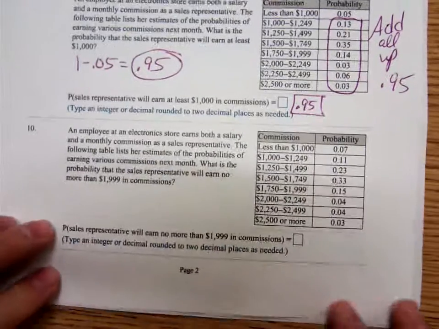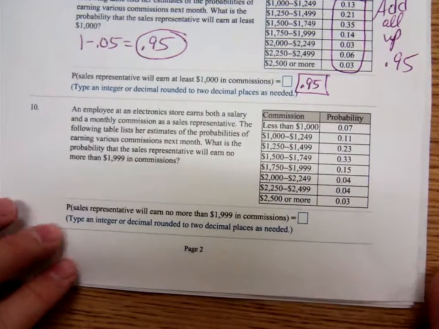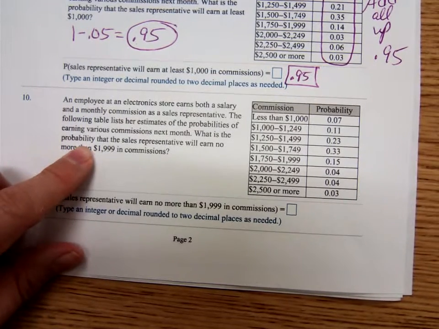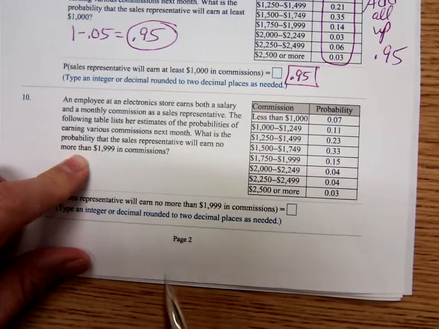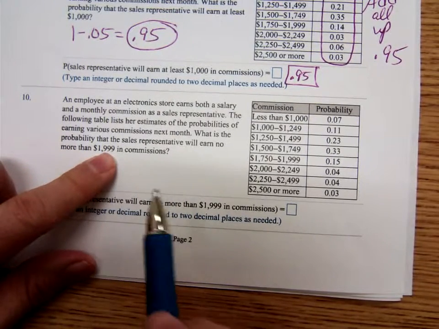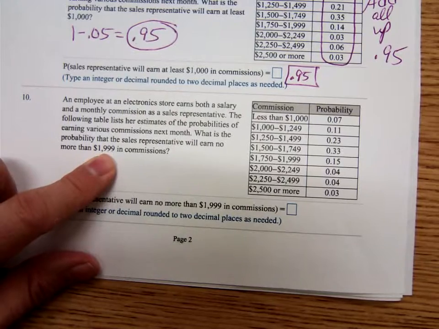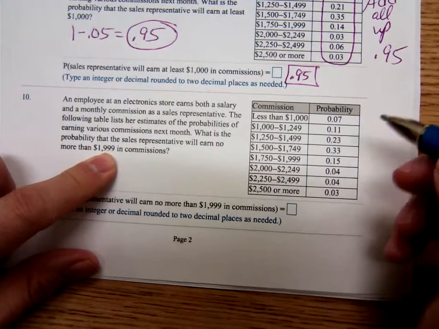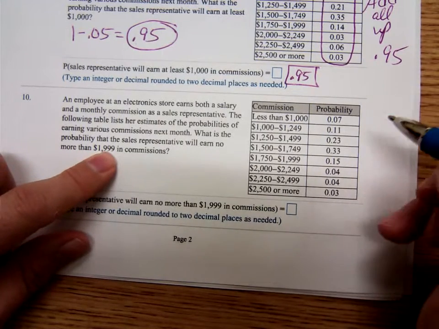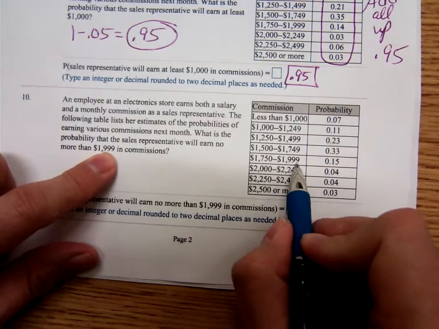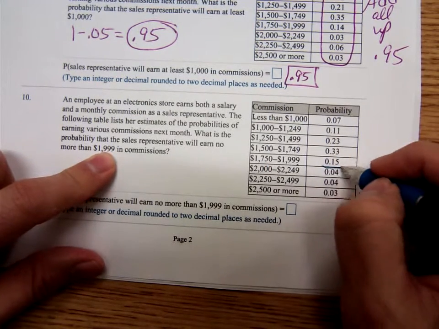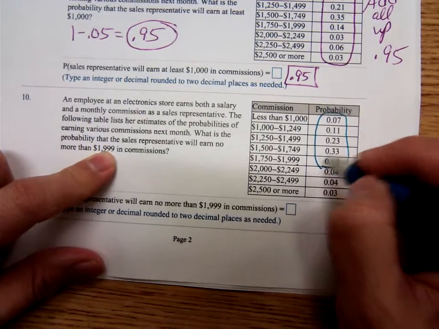Number 10, same type of problem. What is the probability that the sales representative will earn no more than $1,999 in commissions? Well, what would no more than $1,999 be? Well, that would be $1,999 or less, okay? So here, you add up those numbers.